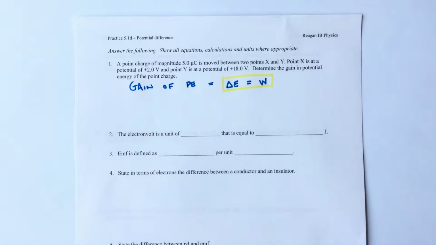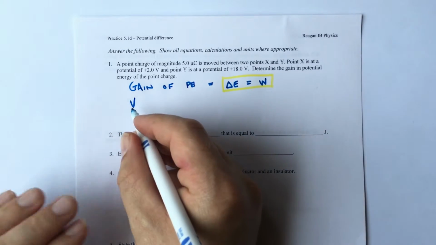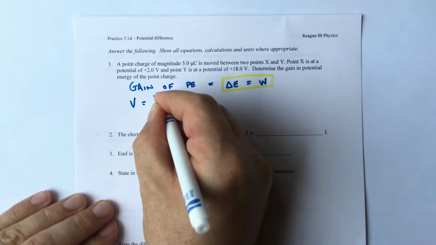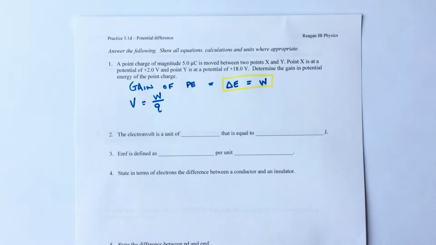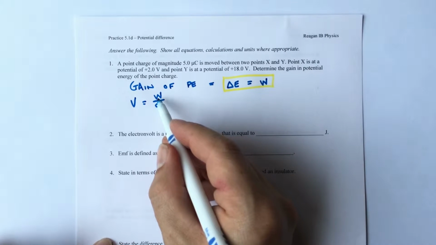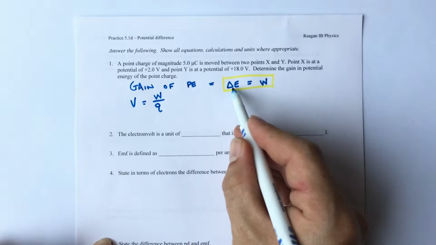And we have an equation in our data booklet that says that potential difference, or voltage, is equal to work over charge. So if this is true, then we could solve for work, which is what we're looking for, the gain in energy, right? Determine the gain in potential energy. That's our change in energy.